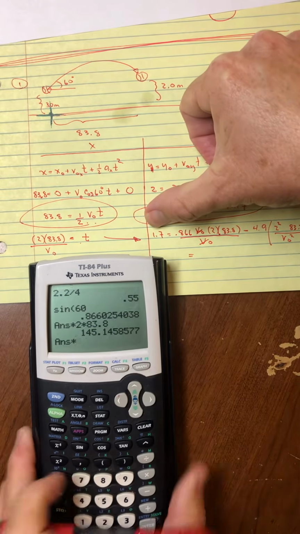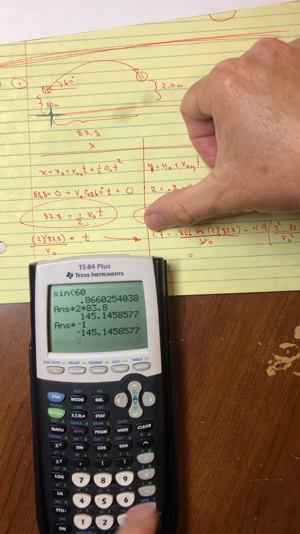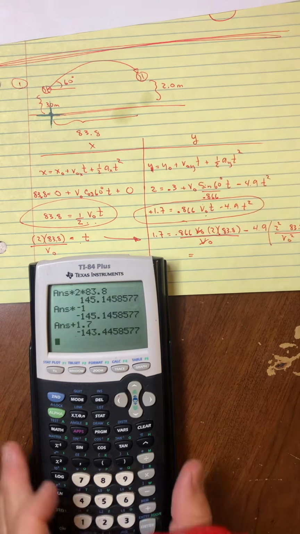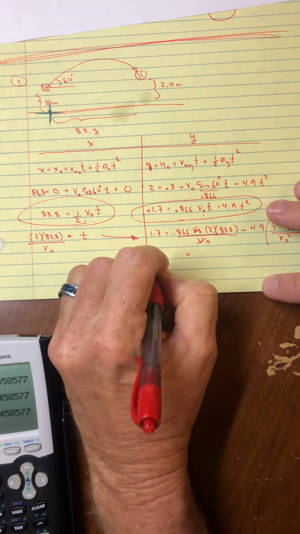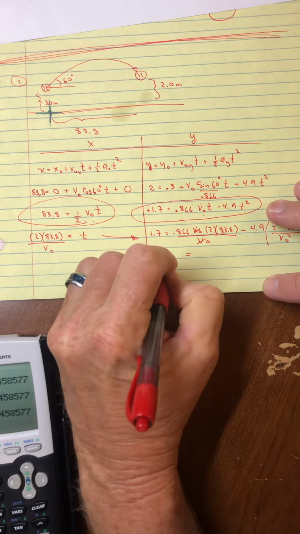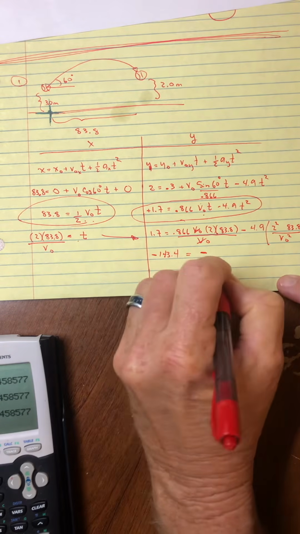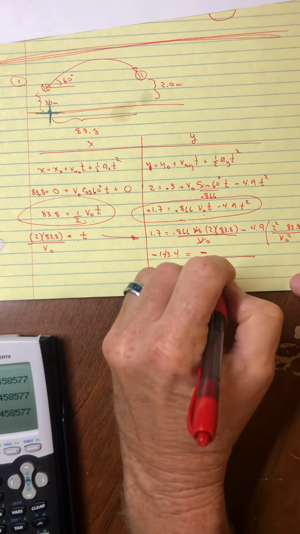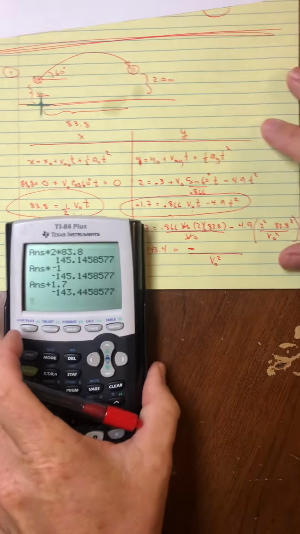So why don't I go times -1? And then I would add that to this 1.7. All right, so this number moved over to the other side gives me a negative 143.4.